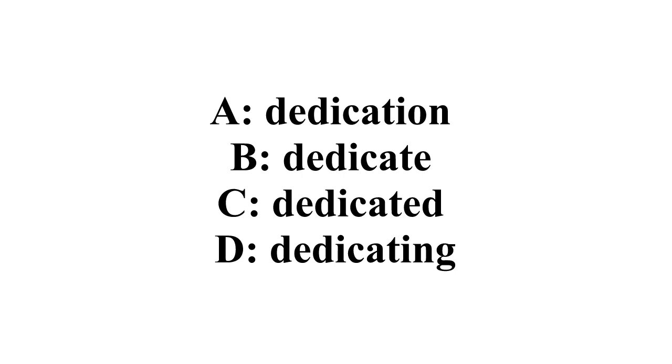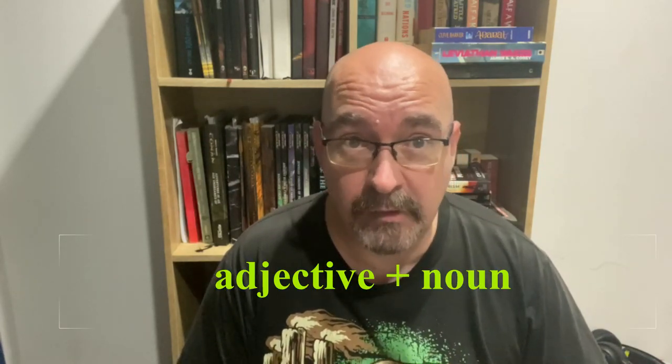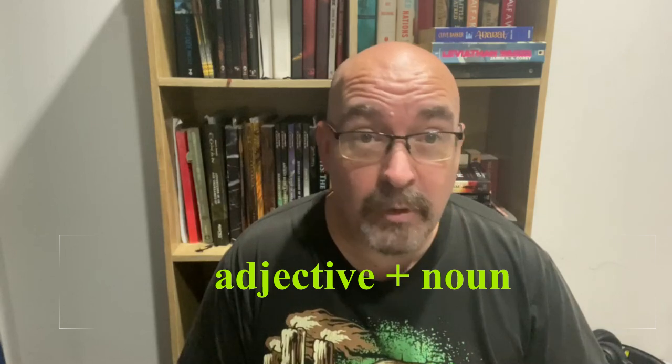Okay, so what do we need? Well, she is a very blank worker. Worker is a noun. What do we put before nouns? Well, if we want to describe the noun, we put an adjective before the noun, like a tall man or an old woman, right? So adjectives describe the noun. So we're looking for an adjective.